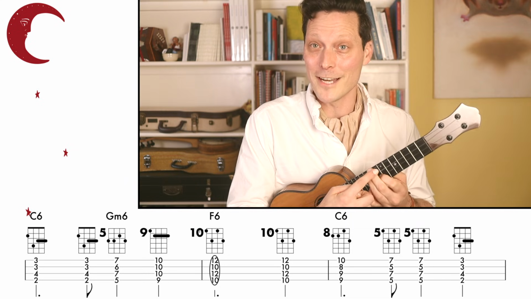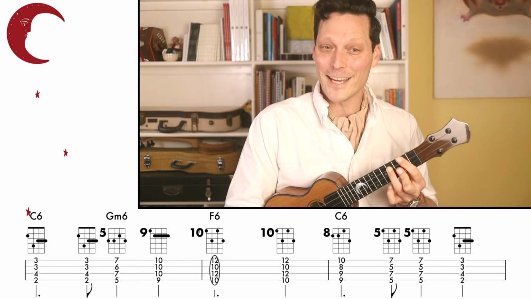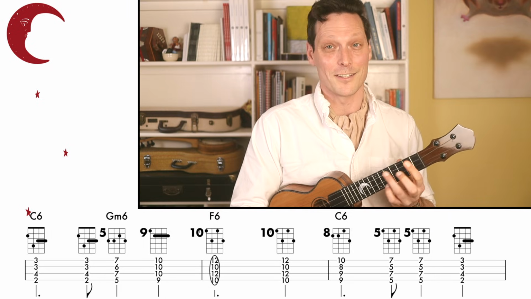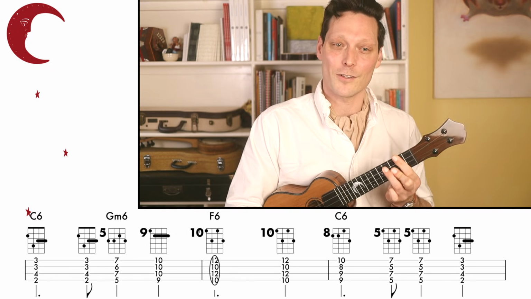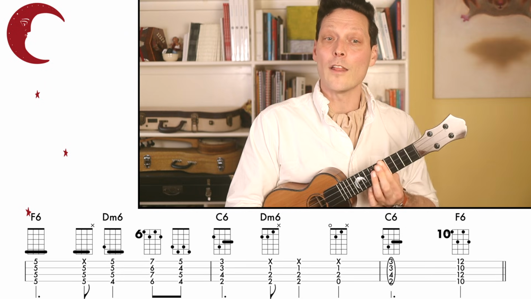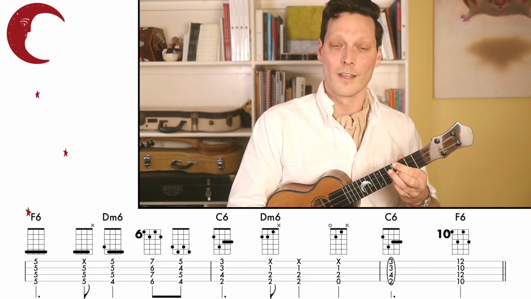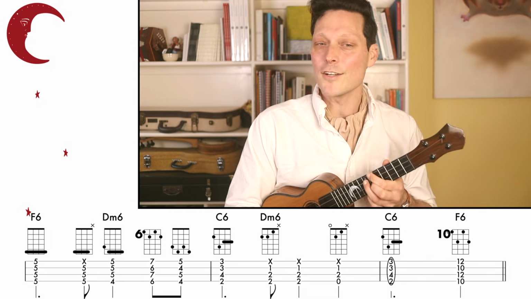So now we get to practice our next C6th inversion here. In fact, 3 in a row, which is pretty nice. We're just coming down chord tones. That's the beauty of Auld Lang Syne. It's almost entirely chord tones. So it's really good practice in our 6th chords. And then we're gonna do that same thing, that F6 to D minor 6. But this time we are gonna use our diminished chord here, just to change things up a little bit.